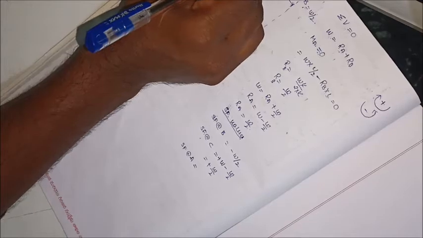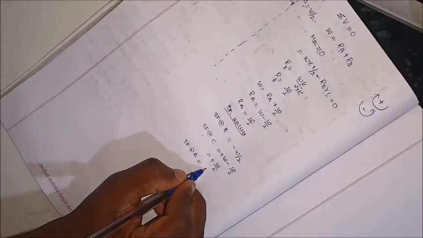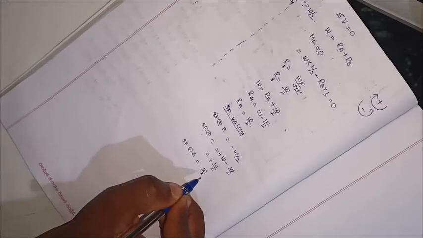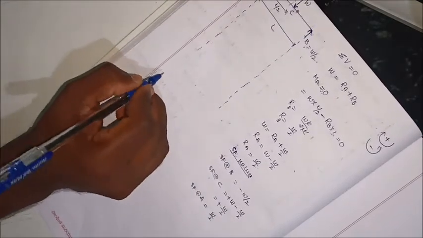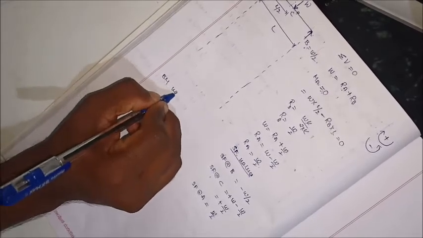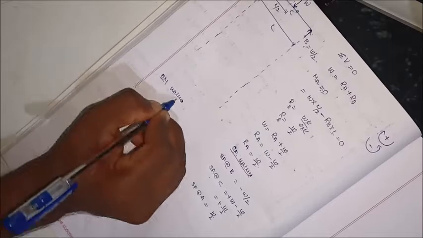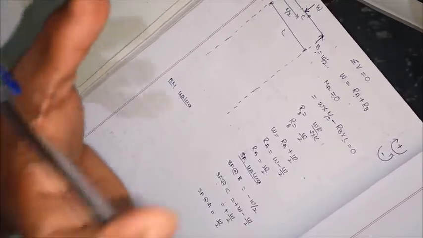So the shear force at A is nothing but W by 2. This is the shear force at A. Now calculate the bending moment values. Bending moment value is nothing but force into perpendicular distance. Simply you should remember: force into perpendicular distance.